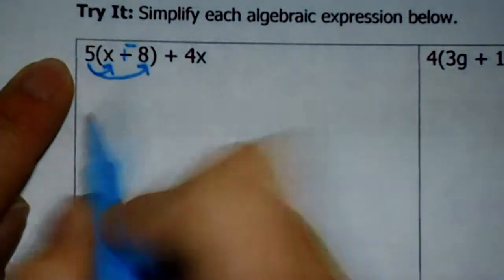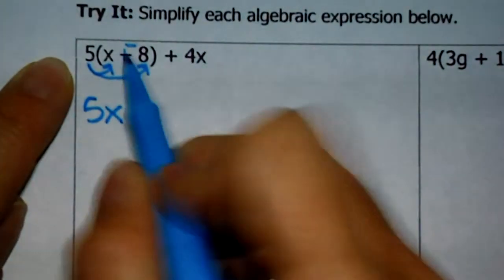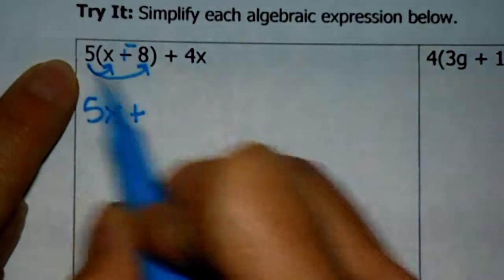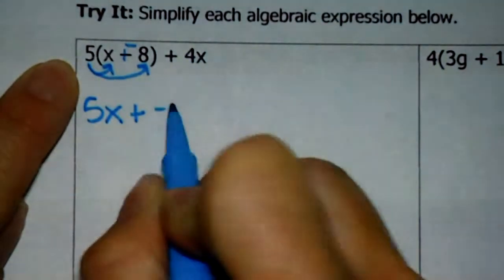5 times x is 5x. I need to keep my addition sign separating the unlike terms here. And 5 times -8 is -40.